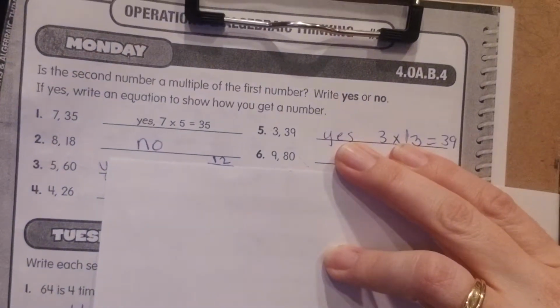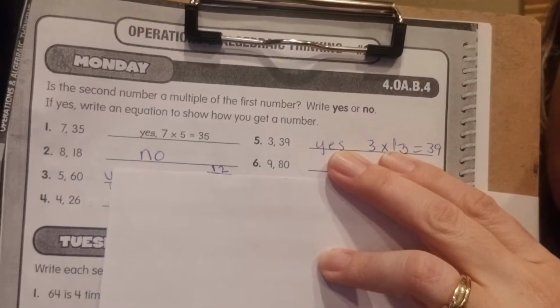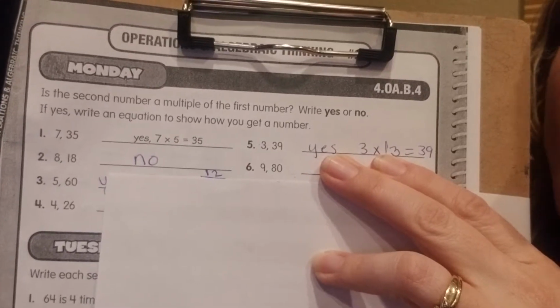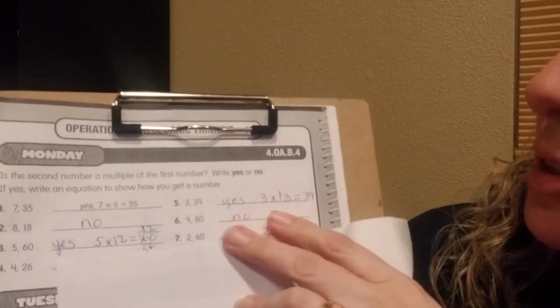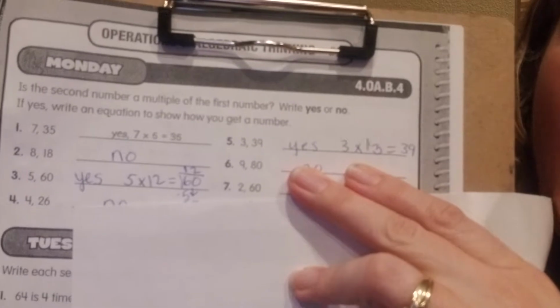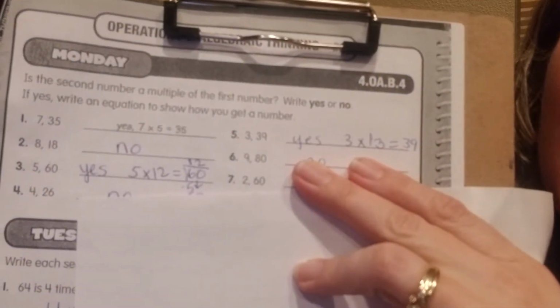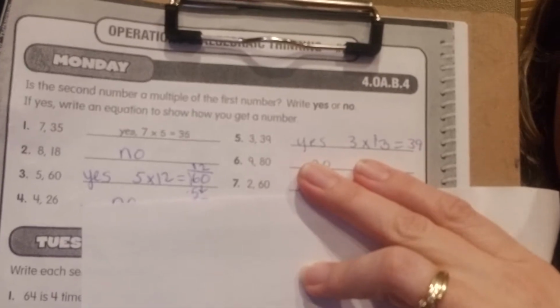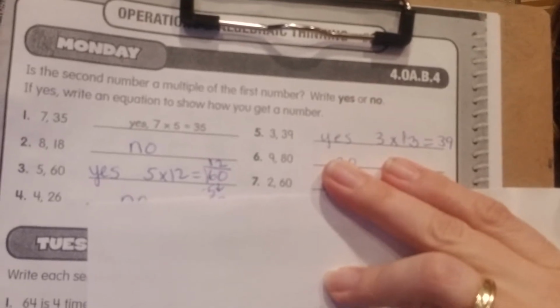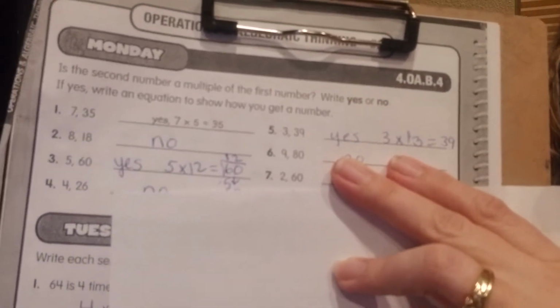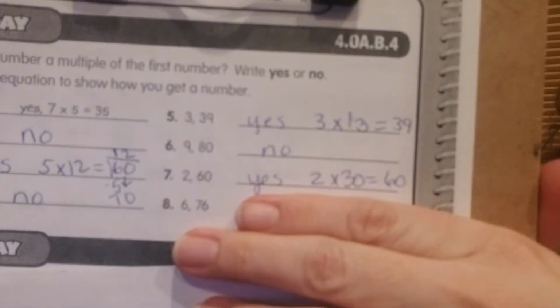Okay, let's look at the next one. 9 and 80. If you look at your multiplication chart, you'll see that 9 times 9 is, say it out loud, 81. So can 9 go into 80? There's only 1 less. Nope. Okay, try 2 and 60. What do you know about 2s? Anything that's even is a multiple of 2, or any even number, 2 is a factor of it. So what would 60 divided by 2 be? Cover up that 0. 6 divided by 2 is 3, and you put that 0 back on. So it's 2 times 30 is 60.